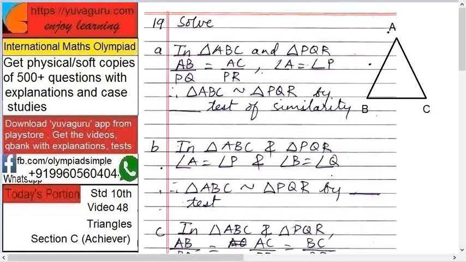Let's start. Solve. First, in triangle ABC and triangle PQR, AB upon PQ equals AC upon PR and angle A equals angle P. Then triangle ABC is similar to triangle PQR by... see here, I am not drawing both the triangles now, only one triangle, you can imagine the second triangle. So AB and AC, this is AC, this is AB, and the middle angle A is congruent.